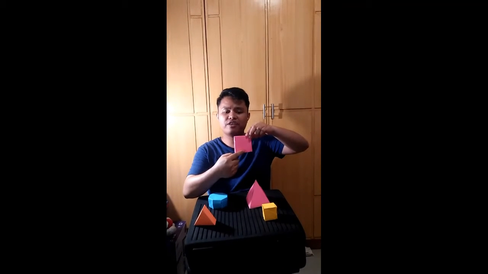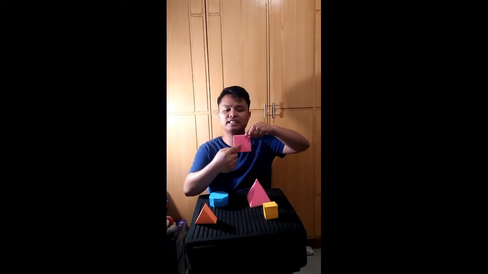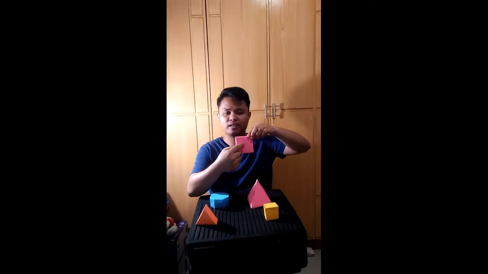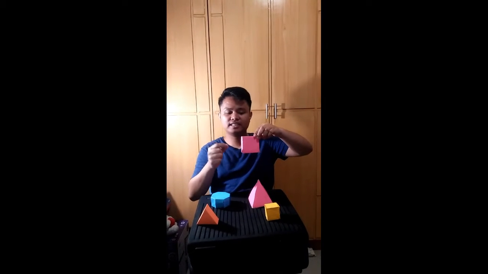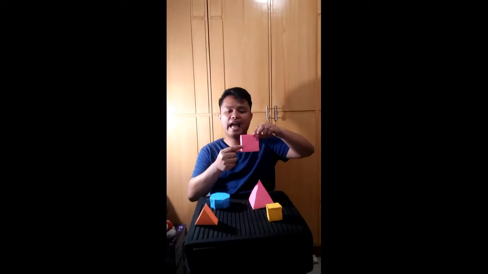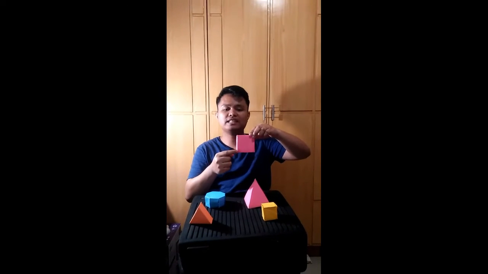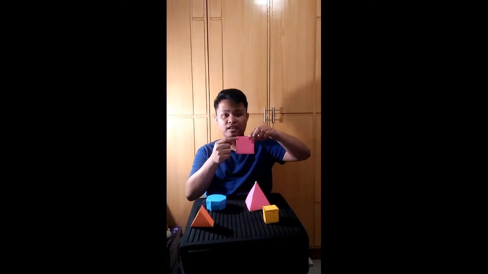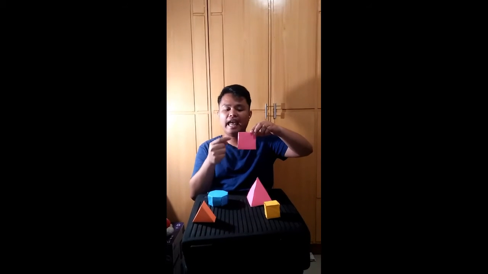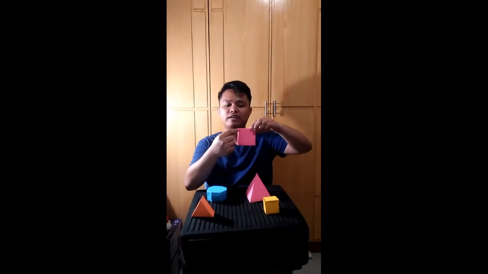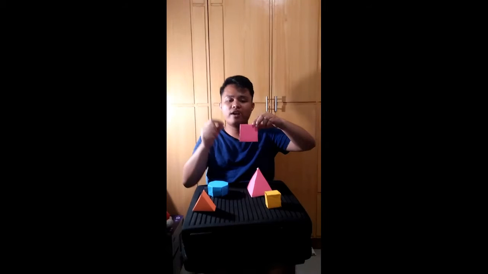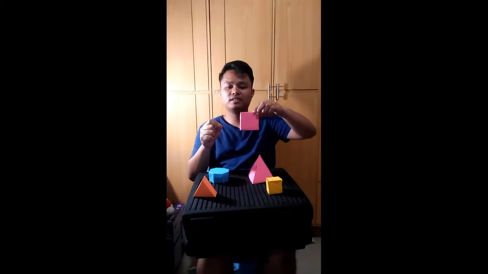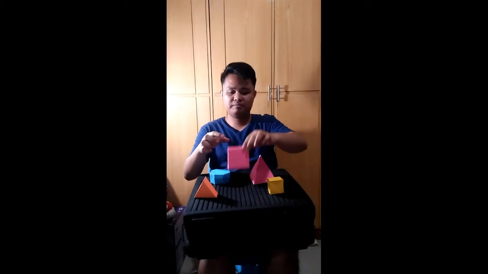Faces are the flat surfaces of a shape. An edge is the line where two surfaces meet each other. And the corner or vertex is where surfaces also meet each other.